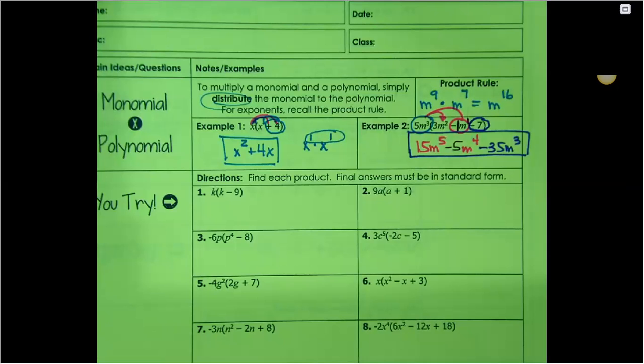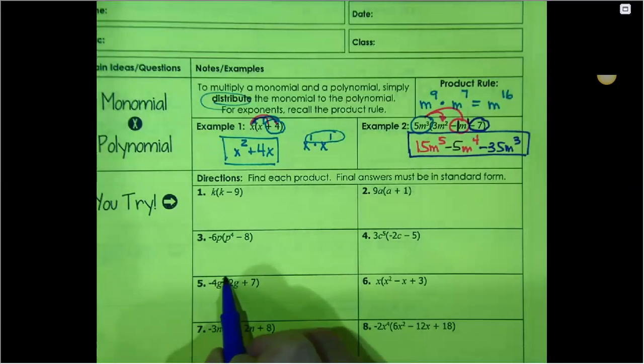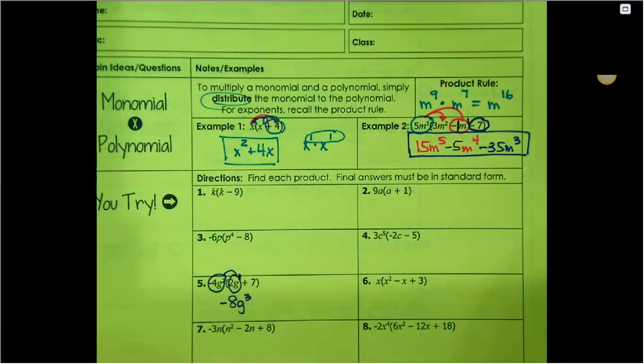Okay, so I'm seeing most people are done. We're going to go ahead and give this a try. So -4g squared times 2g gives me -8g to the third because there's that understood 1 there. And then now I'm taking -4g squared times a +7. A negative times a positive gives me a -28. There's no g here, but you cannot forget about the g squared that you have here. So -28g squared. This is as far as you can go.